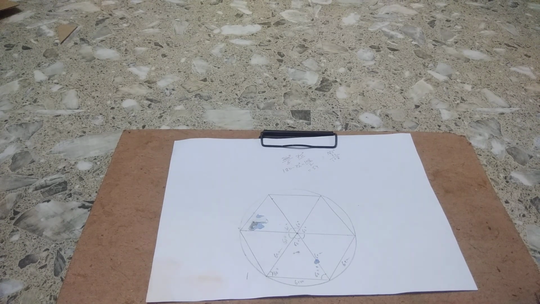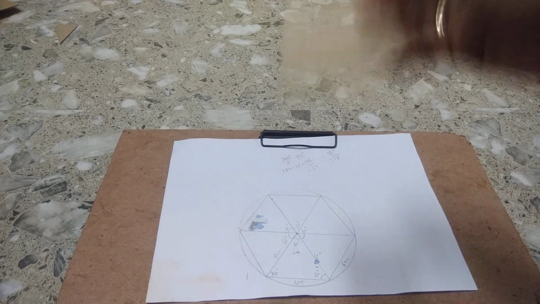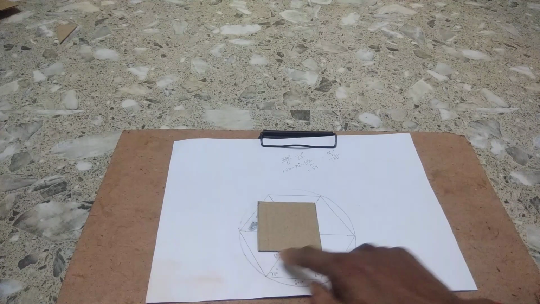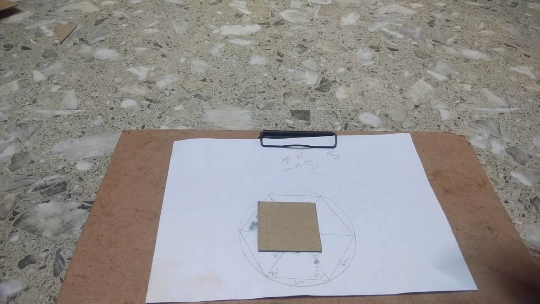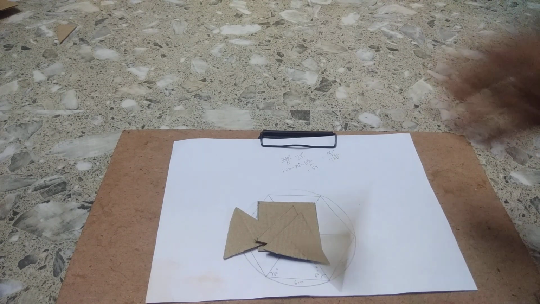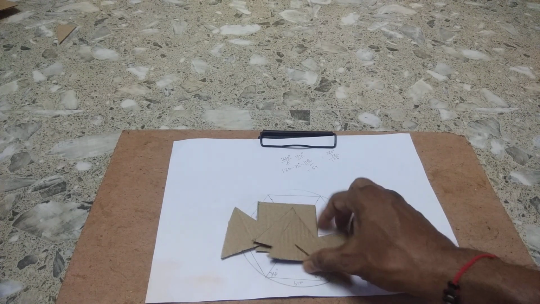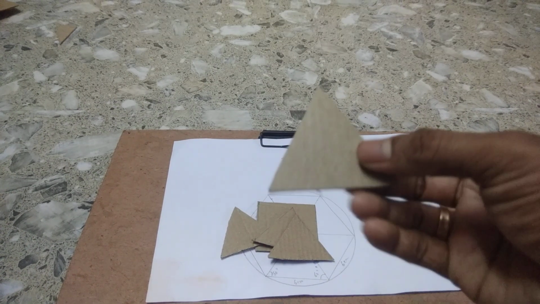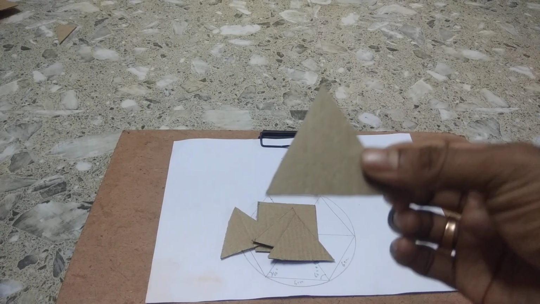Hello everyone. Today we learn how to make a pyramid having a square base. For that we will take a square. We have taken this square as 6 centimeter, right? And after that we will take one triangle, two triangle, three triangle and four triangle, right? And here you see these are equilateral triangles having the side 6 centimeters.